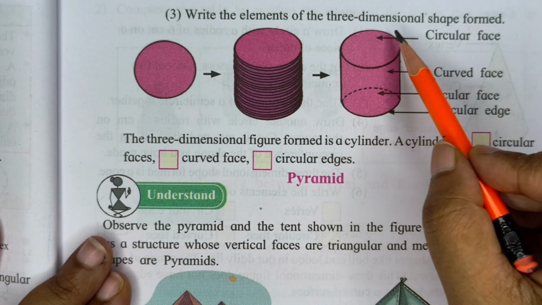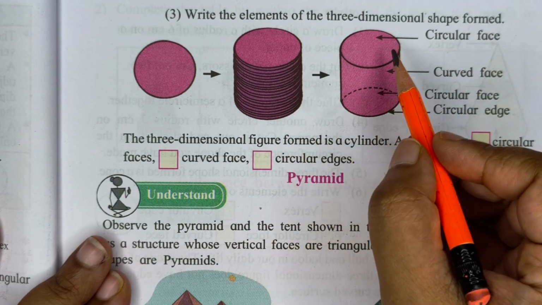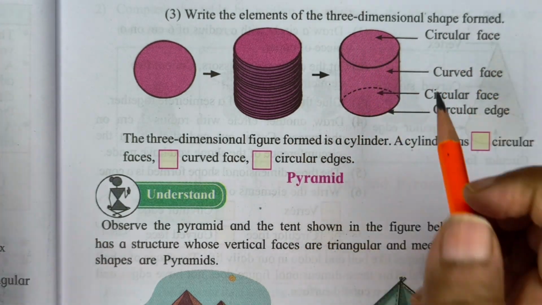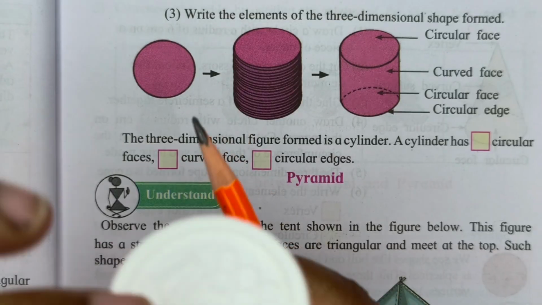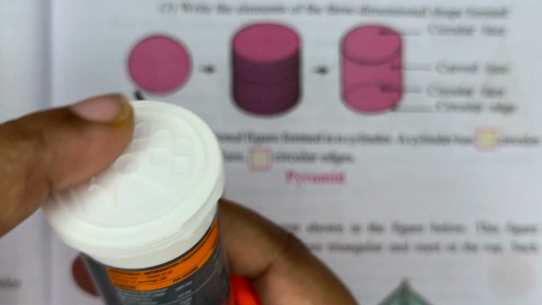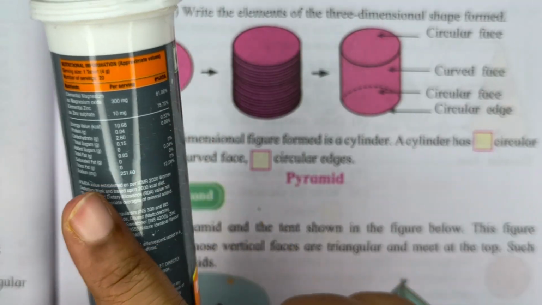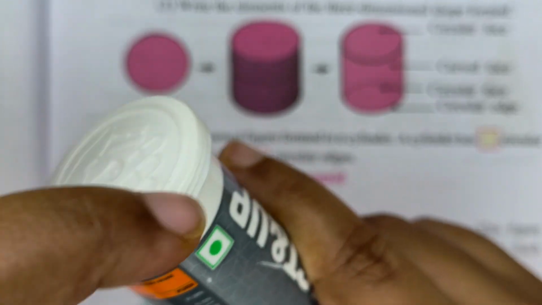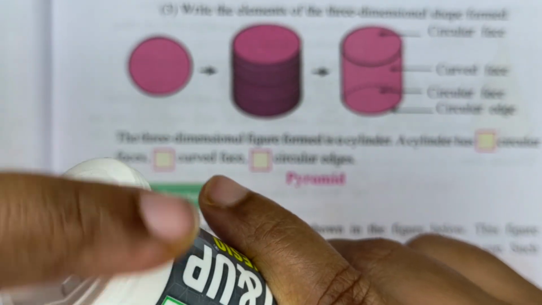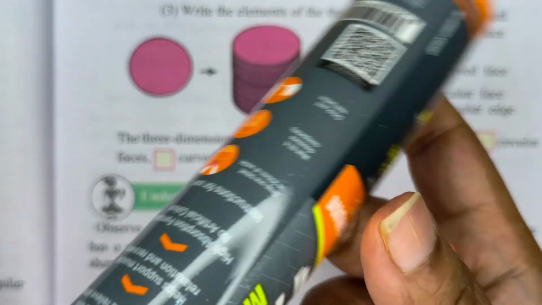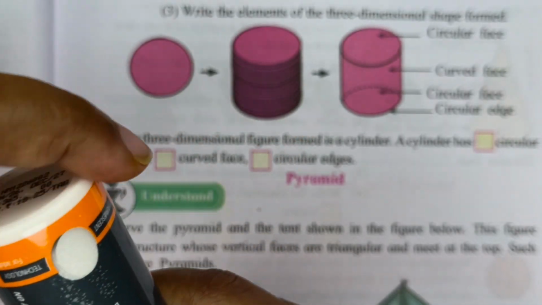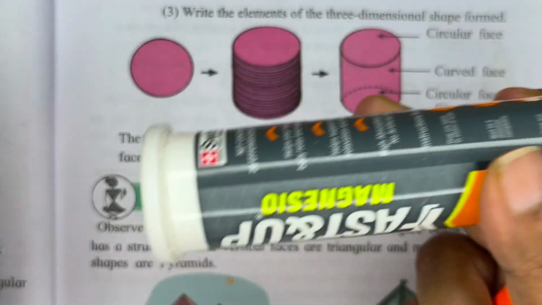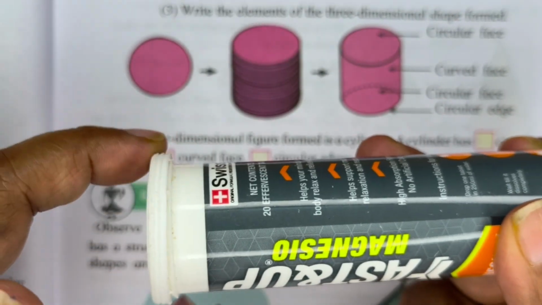Write the elements of the three-dimensional shape. Now this is the circular face. See here, this face on top is called the circular face. Then this is called the curved face. And the edge, circular edge. You can see this edge. This tip is the edge. On both sides it has a circular edge, on this side as well as on this side.